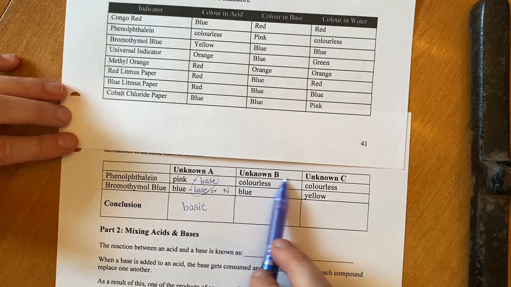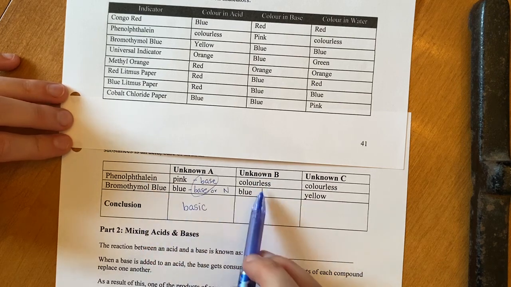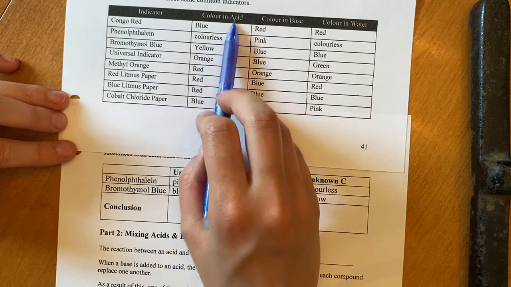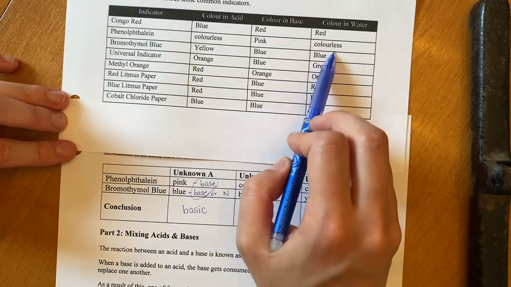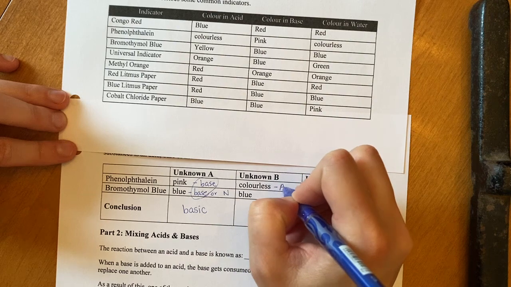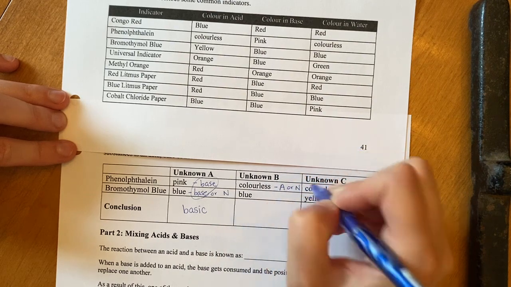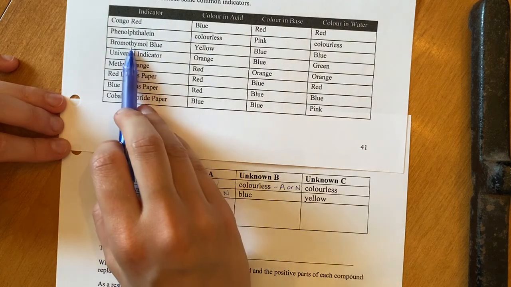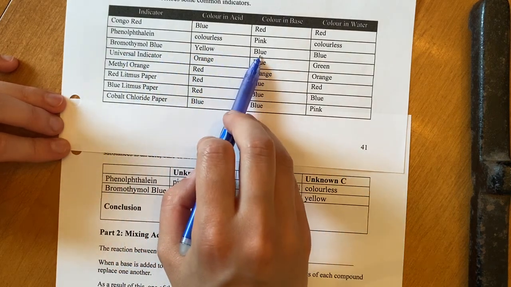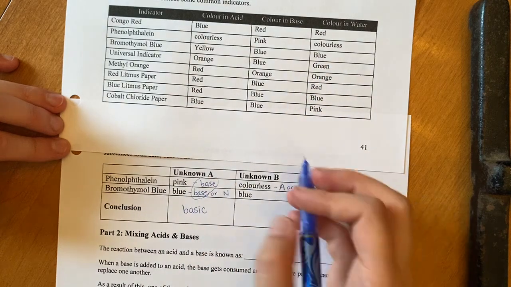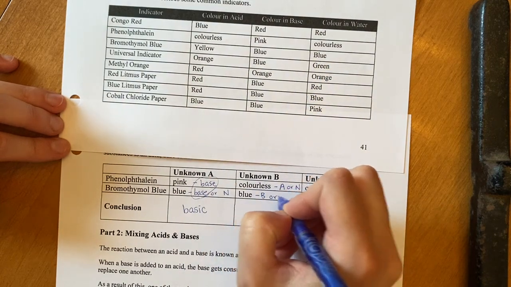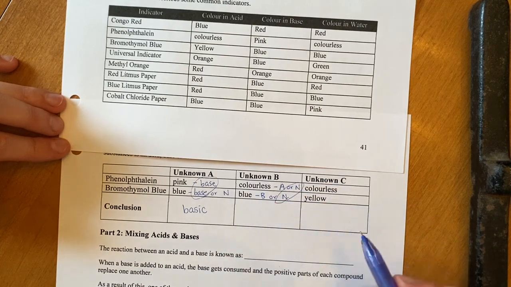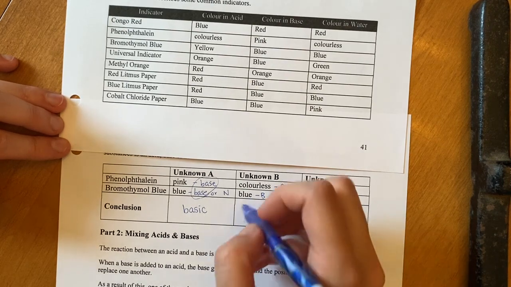Unknown B is colorless with phenolphthalein. So phenolphthalein here is colorless in an acid and colorless in neutral. So it could be acidic or neutral. And the bromothymol blue is blue. So bromothymol blue is blue in basic conditions or neutral. So here basic or neutral. So the only common possibility is that this substance is neutral.